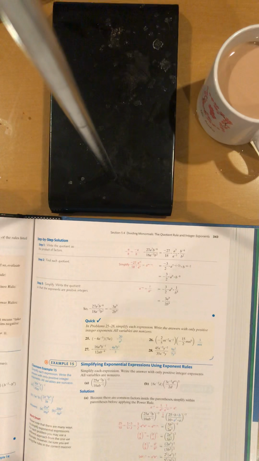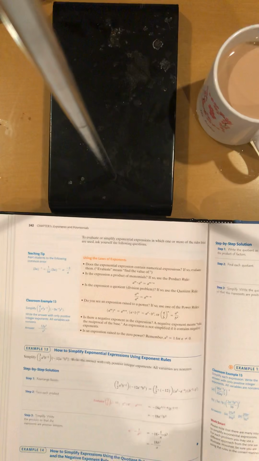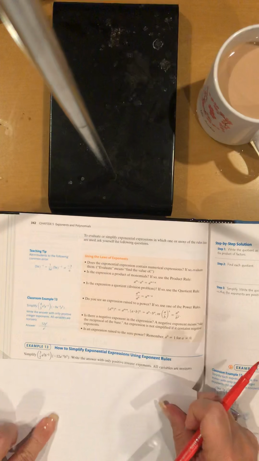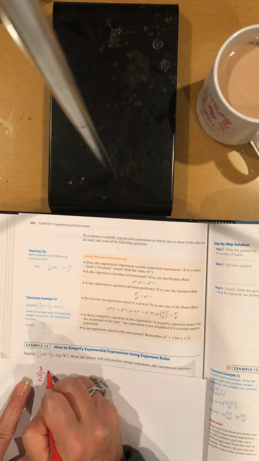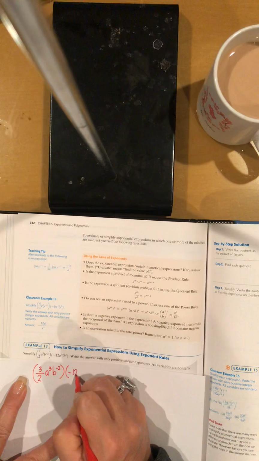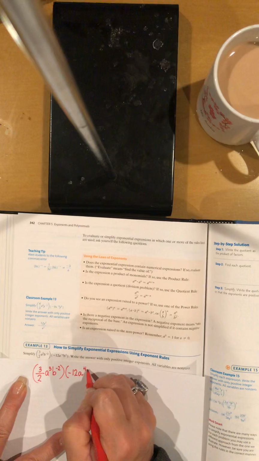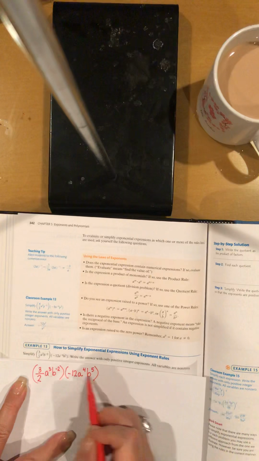Example 13. We have this crazy problem. It says 3 over 2, a to the third, b to the negative 2, and you're going to multiply by negative 12, a to the fourth, b to the fifth. So you're multiplying here.